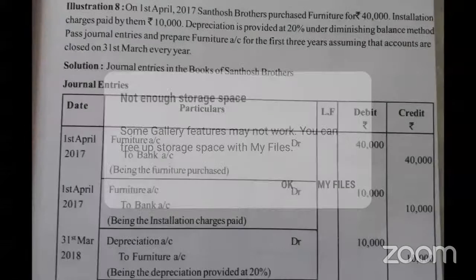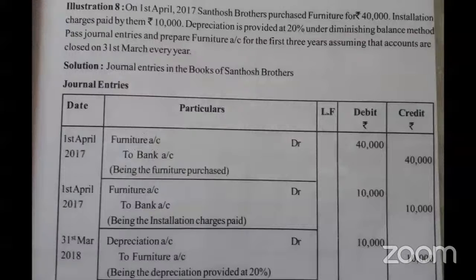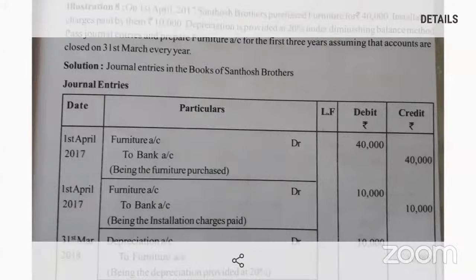Okay. In the first entry, we have furniture account debit to bank account.